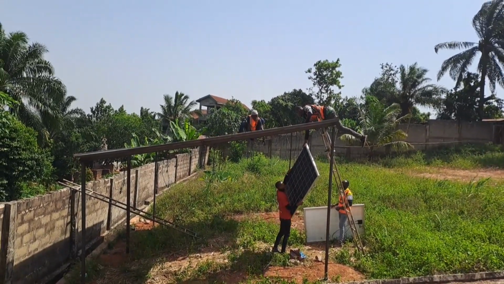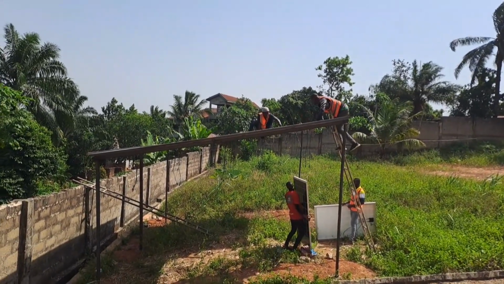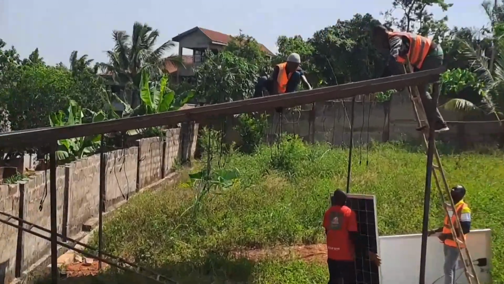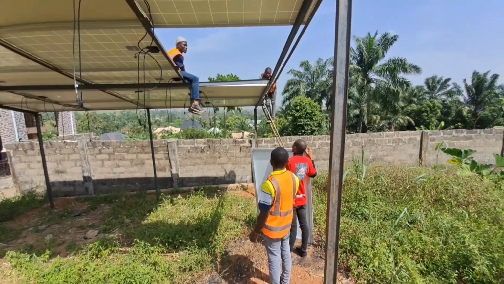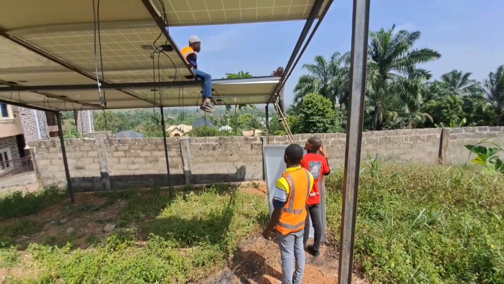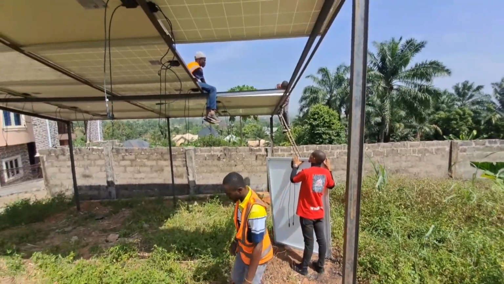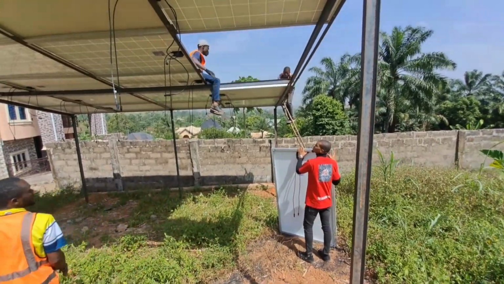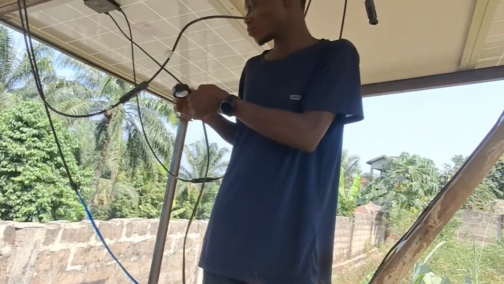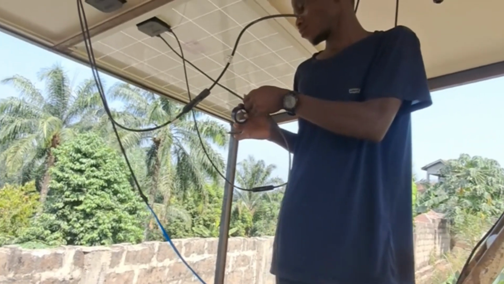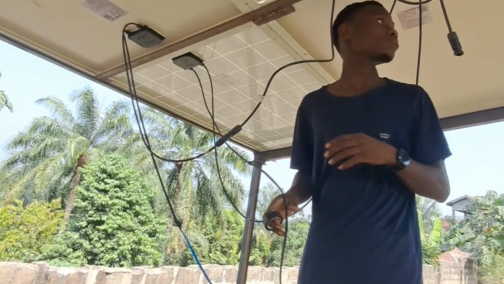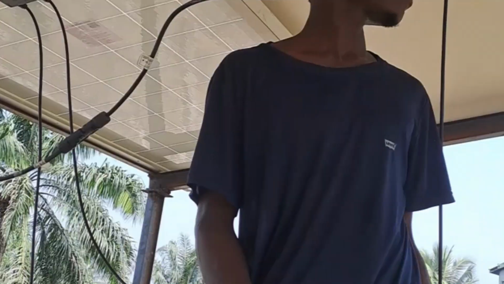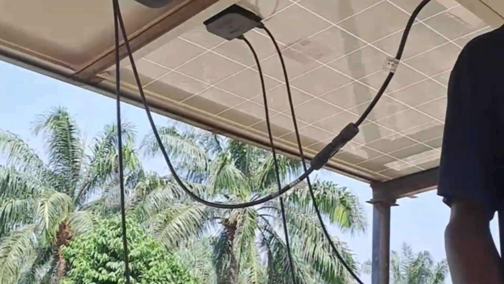This is how we raise the solar panel starting from the ground to the top. You must position your ladder to be firm and ensure that when you are carrying the panel, it does not break. After the arrangement, what you need to do again is to ensure that they are tight firmly to avoid breaking. After that, you take another action of connecting the cables together, connecting the panels together.